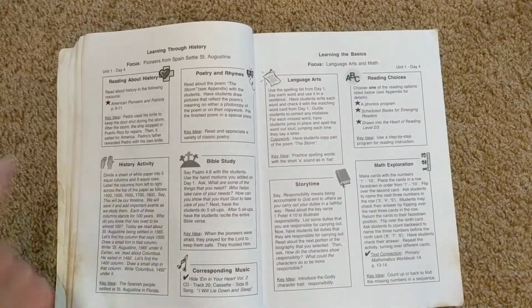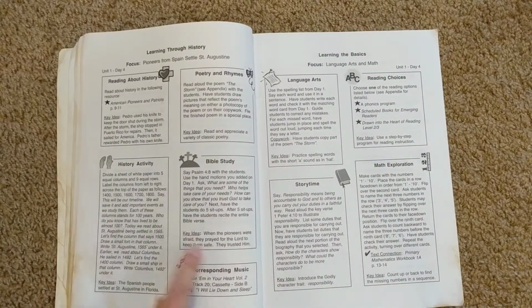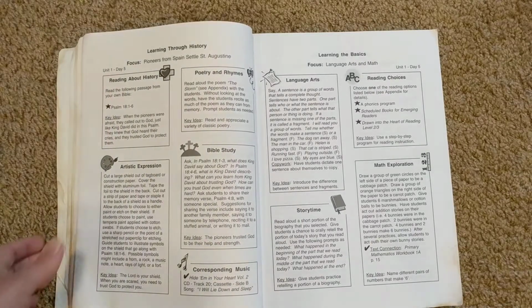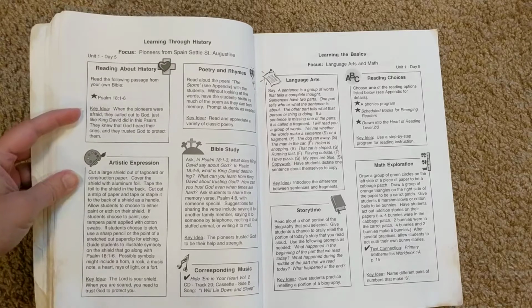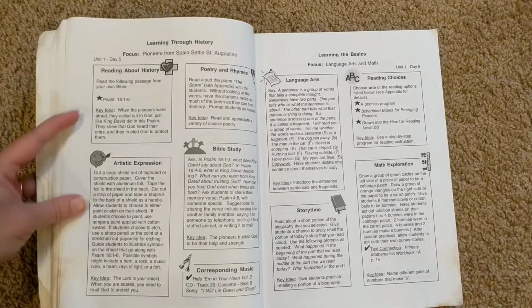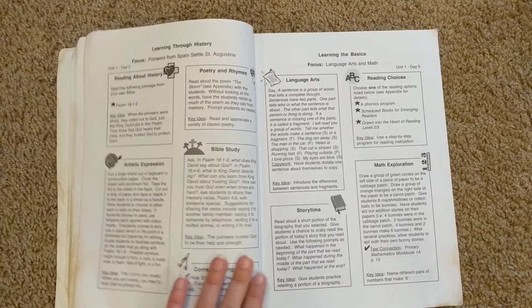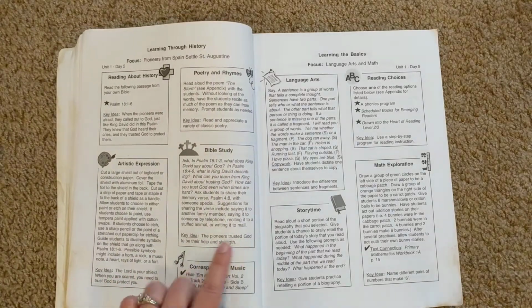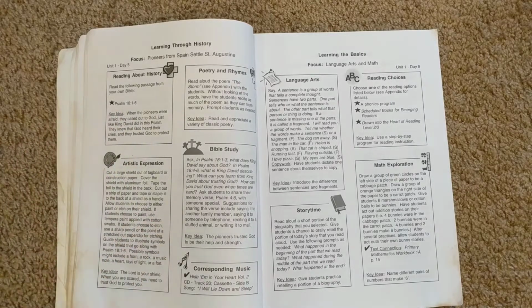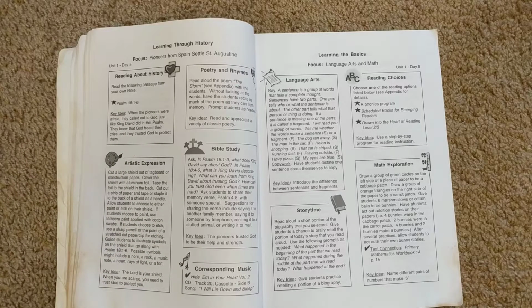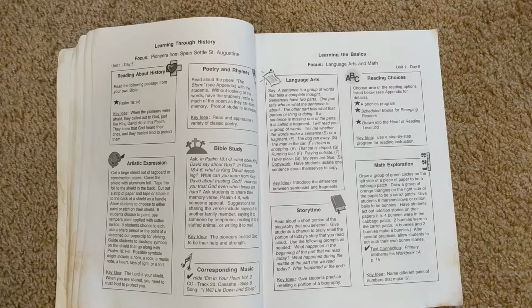So that would be day 4, this reading, the timeline, and then again the biblical application, and then history is done for the day. Our last day of history for this unit, we are actually doing a reading out of Psalms, and they do give you a key idea there, and also a little biblical application over here. So I would do this reading and go over those 2 key ideas, and history would be done for the day.